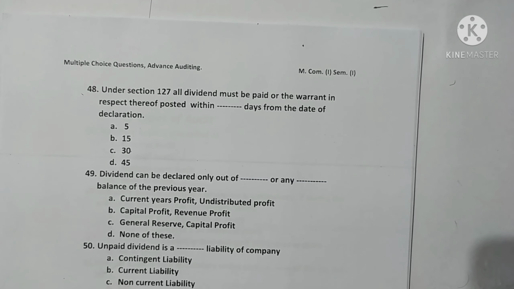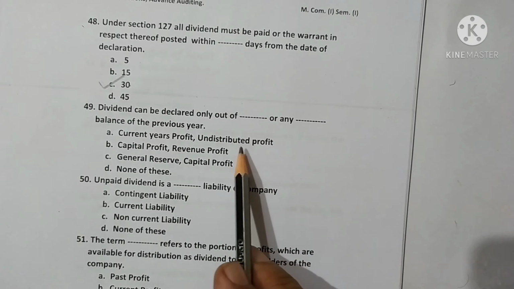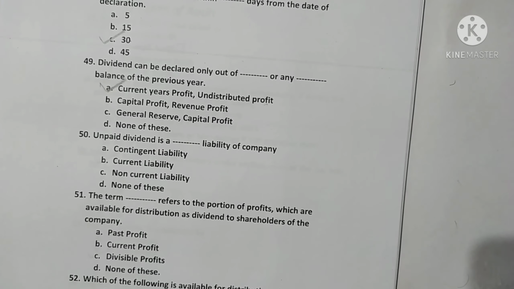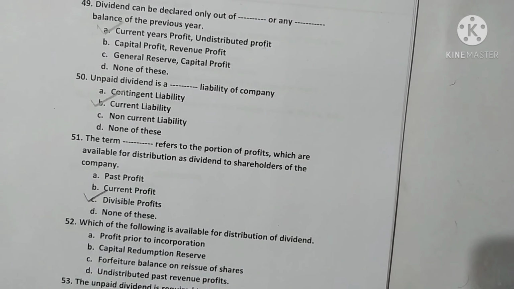Question 48. Under section 127, all dividend must be paid or the warrant in respect thereof posted within a dash days from the date of the declaration: 30 days. Here option C is correct one. Dividend can be declared only out of dash or any dash balance of the previous year. Here current year profit and undistributed profit, option A is correct one. Unpaid dividend is a dash liability of the company: a current liability of the company. Option B is correct one. The term dash refers to the portion of profits which are available for distribution of dividend to shareholders of the company: divisible profits. Here option C is correct one.